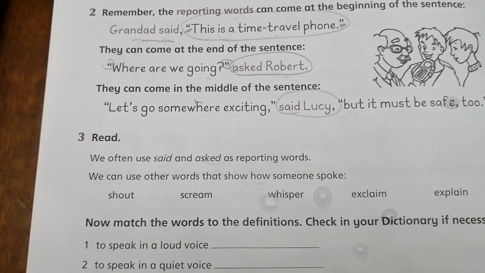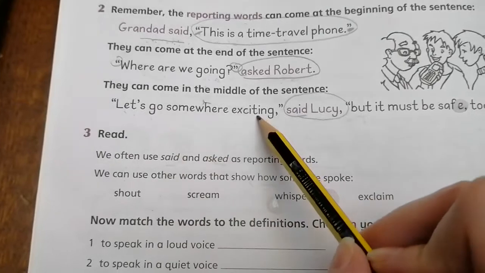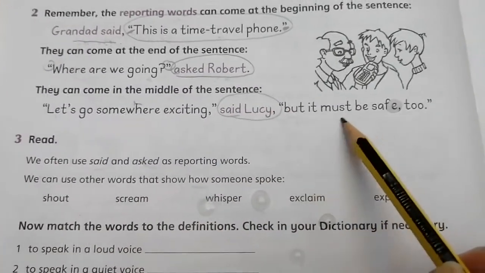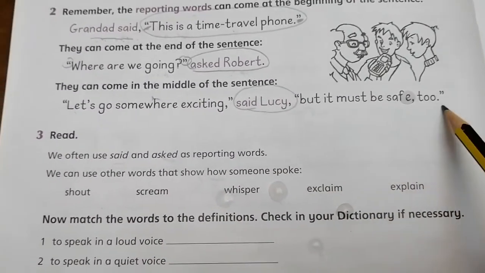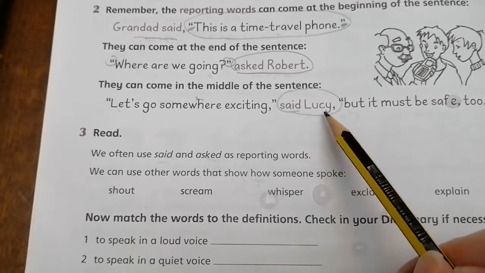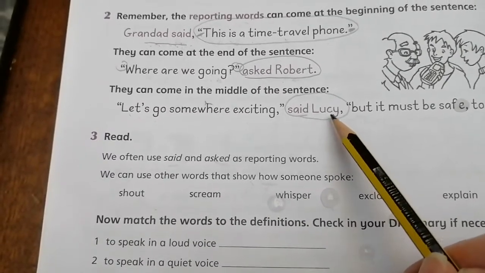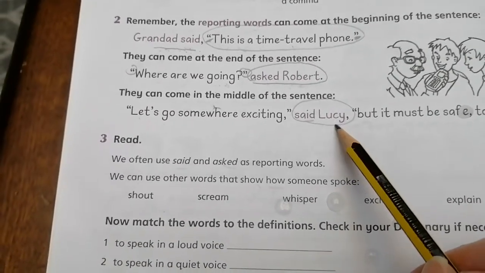Yes, Lucy. Lucy said, "Let's go somewhere exciting, but it must be a safe one too." Said Lucy is the reporting words, and the reporting words are in the middle of the sentence.